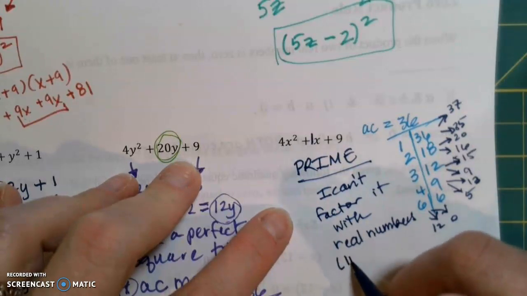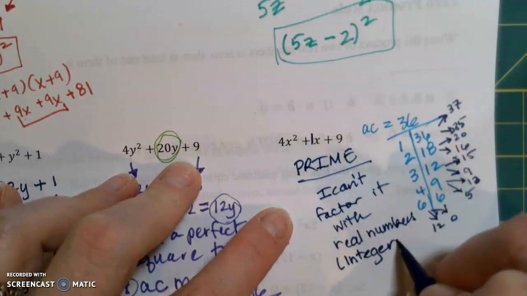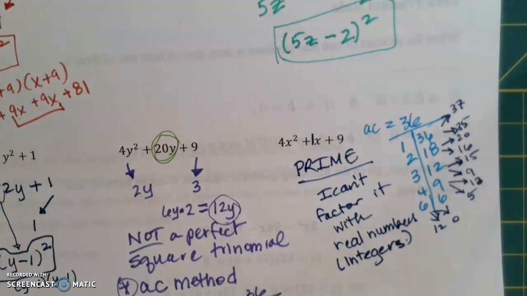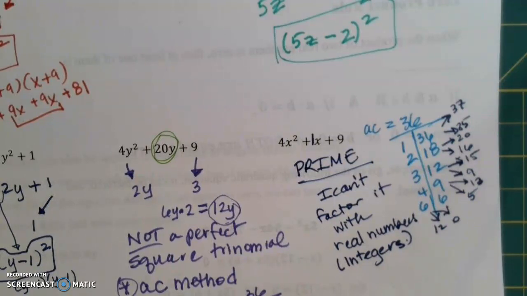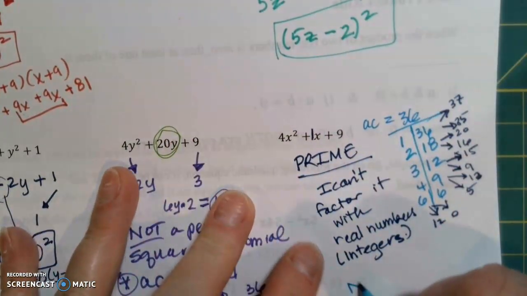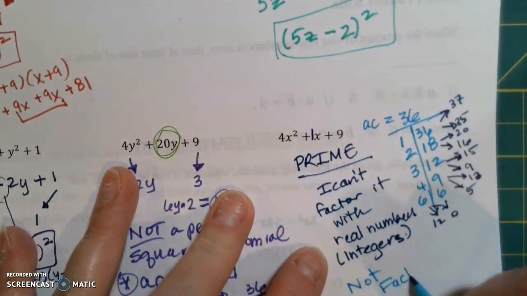And specifically I'm looking at integers, but in this case it would be a real number situation as well. So I would have to stop there, and I would just have to say it's not factorable. So not factorable would be another way to say that.